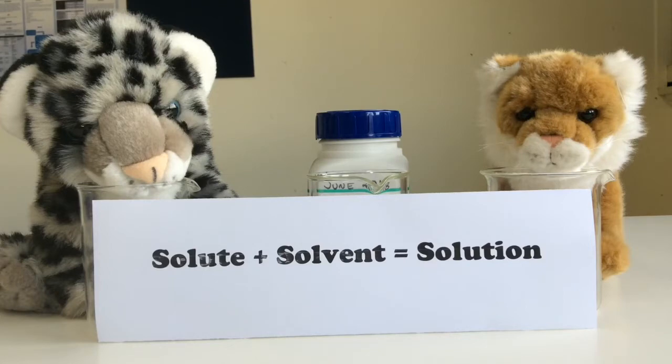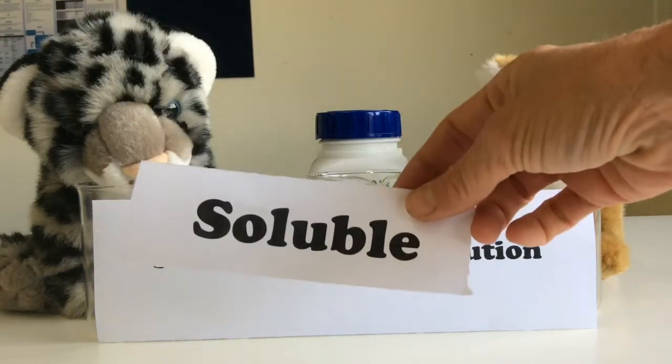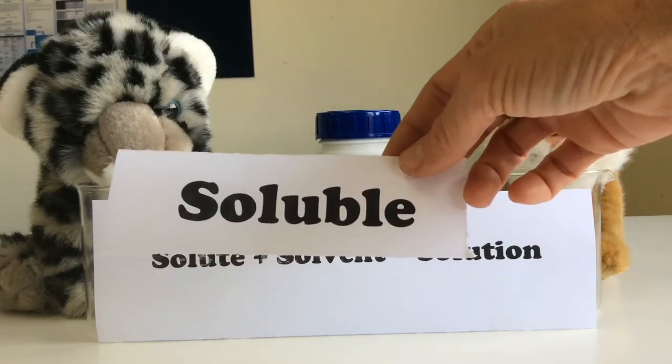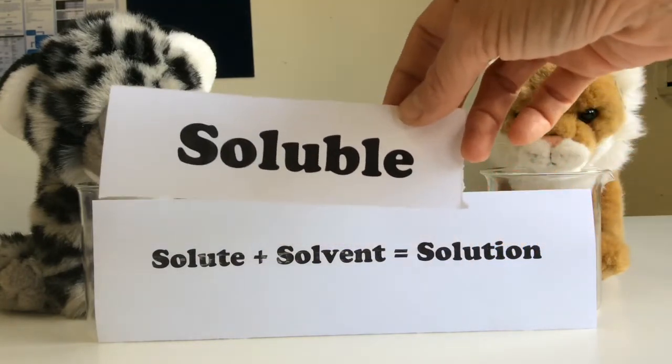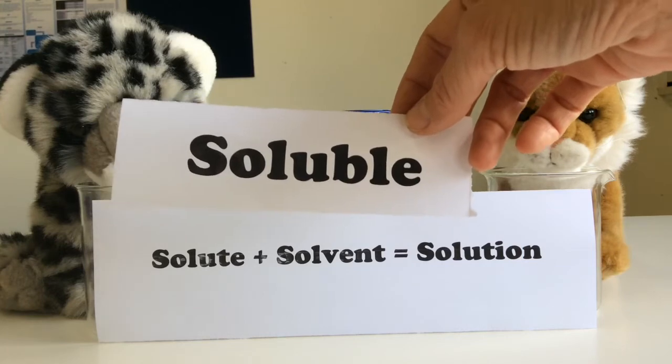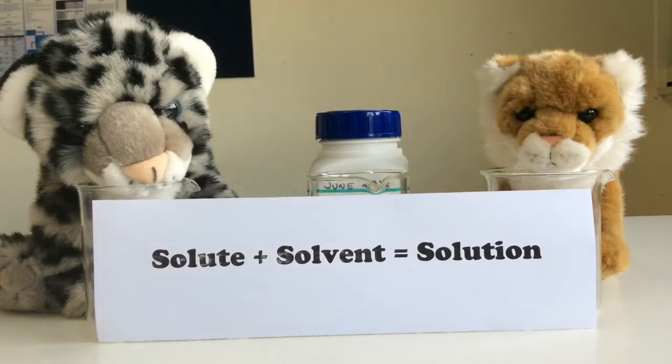Now, if a solute mixes with a solvent to produce a solution, it means that the solute is soluble. That means that the solute dissolves in the solvent to produce a solution. The example I used on the PowerPoint was if we add salt and water, we can end up with seawater or brine or saline solution.